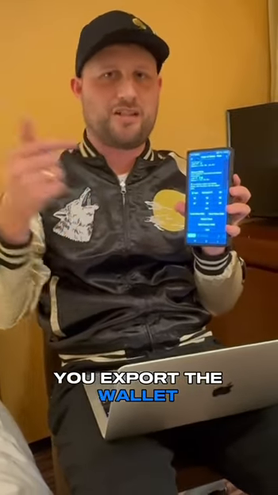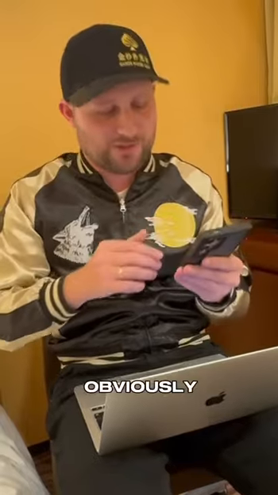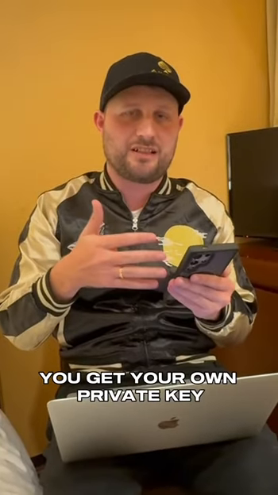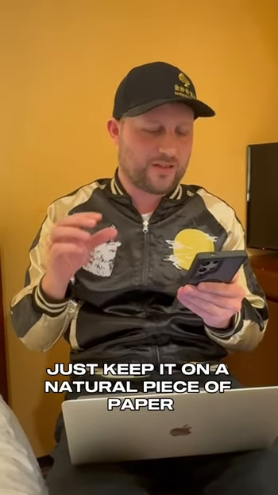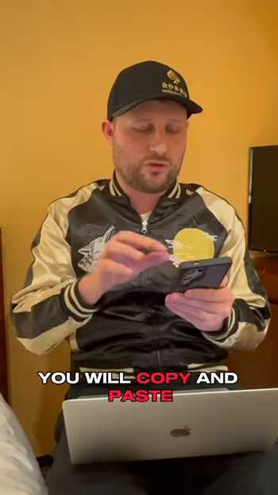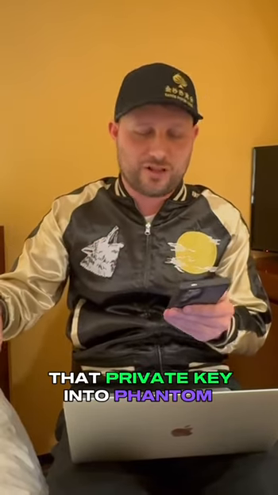And very important as well, you want to back up your wallet onto Phantom. To do that, go to settings, wallets. In the settings, you export the wallet into Phantom as well. Obviously, you get your own private key, which you need to keep completely safe on a piece of paper. Don't even save pictures of it. Just keep it on an actual piece of paper. You will copy and paste that private key into Phantom, and then your wallet will be backed up in Phantom. So yeah, you need to do that as well.